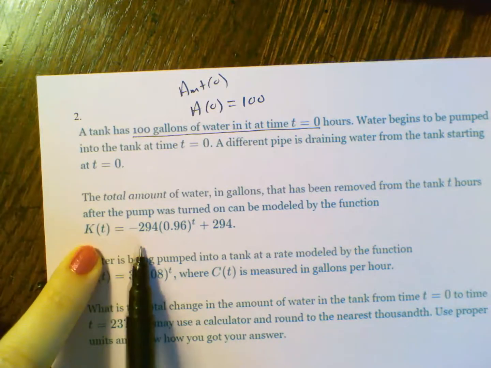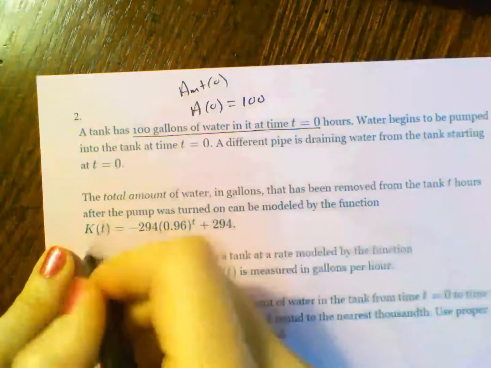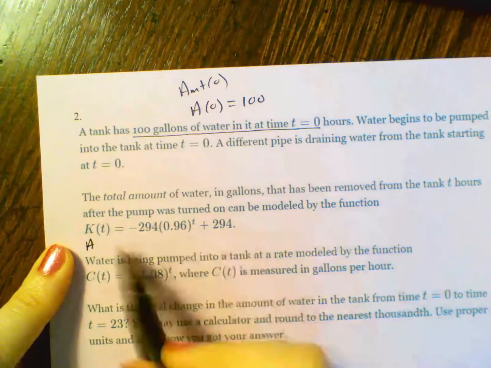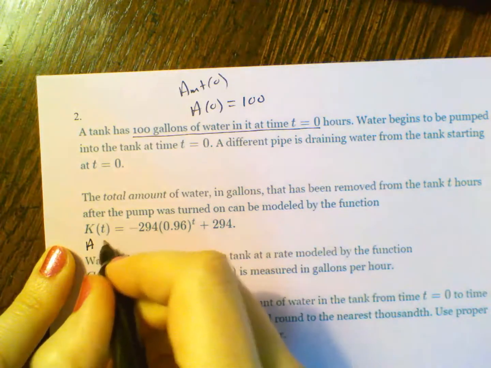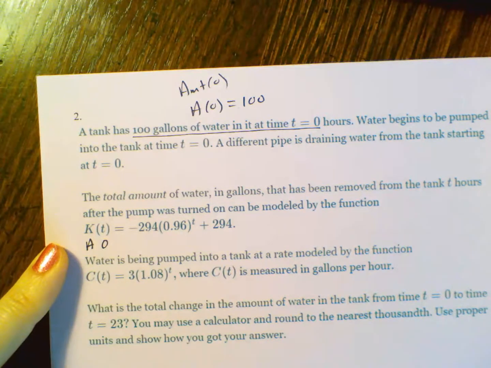This is not a rate. This is the total amount of water. So this is the amount. This function gives us the amount that has gone out, right? The amount that has gone out, the amount that has been removed.